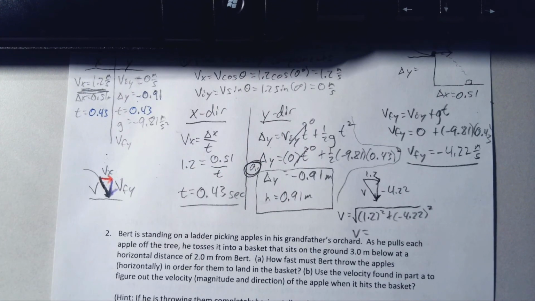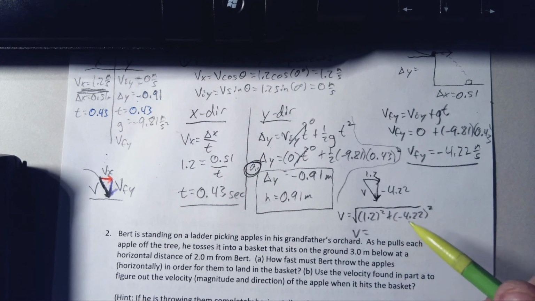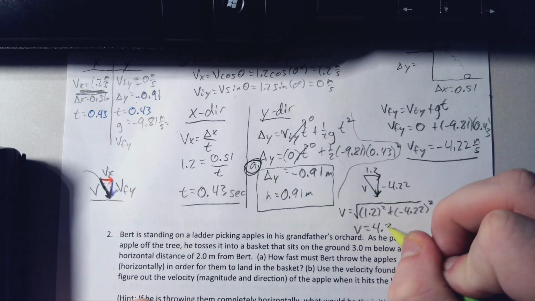Remember that in your calculator, make sure you put parentheses before you square it, because your calculator will take a negative number, like negative 10 squared, and give you negative 100 because it thinks you mean 10 squared times negative. Master tip, if you know this is supposed to be a negative number, just do 4.22 squared. But 1.2 squared plus 4.22 squared. Take the square root of that number, and we get 4.39. Okay, that's my magnitude.